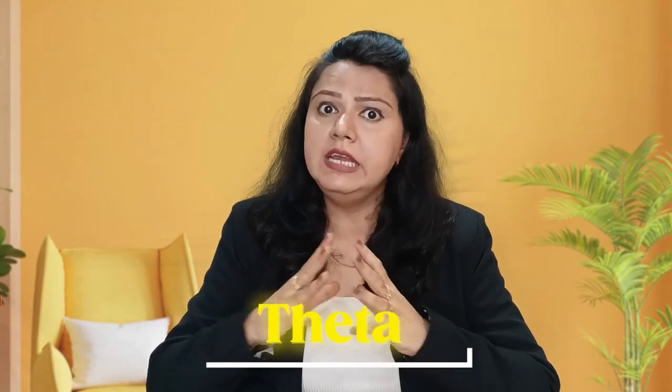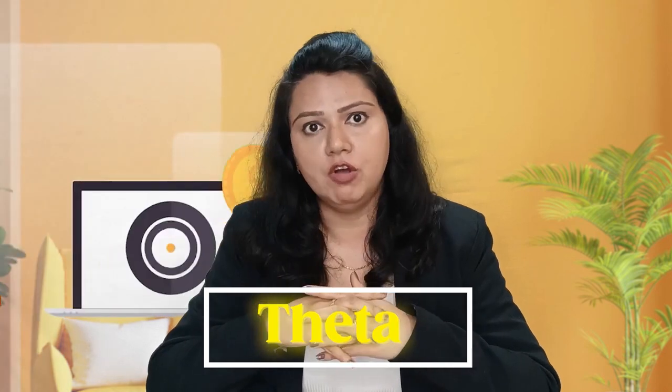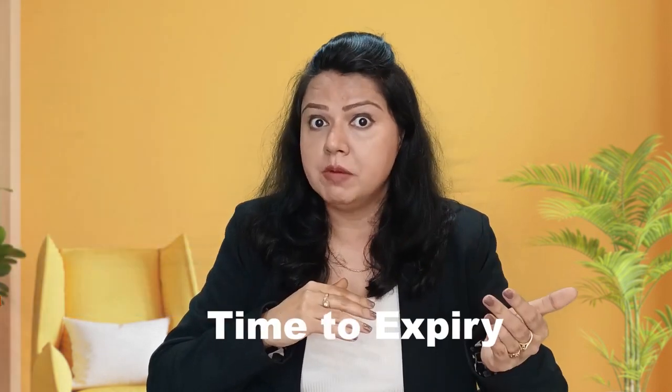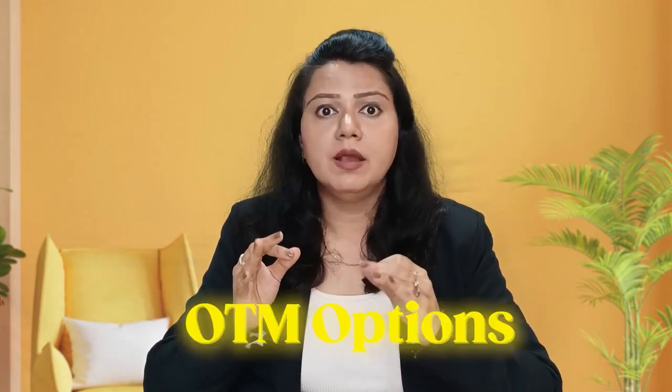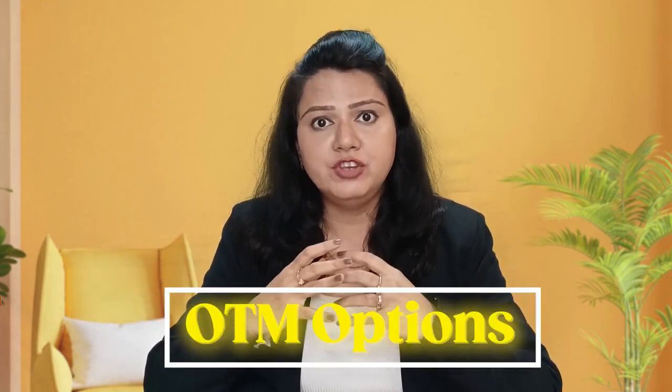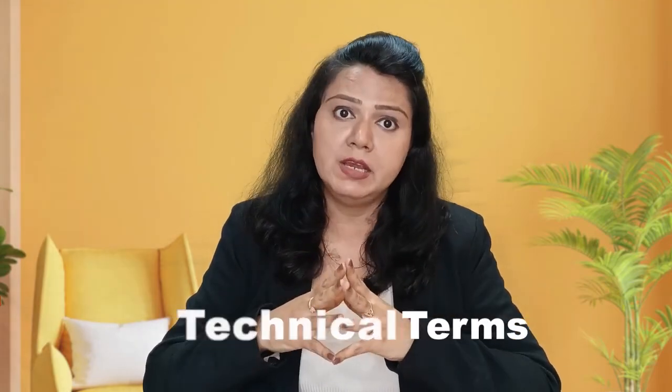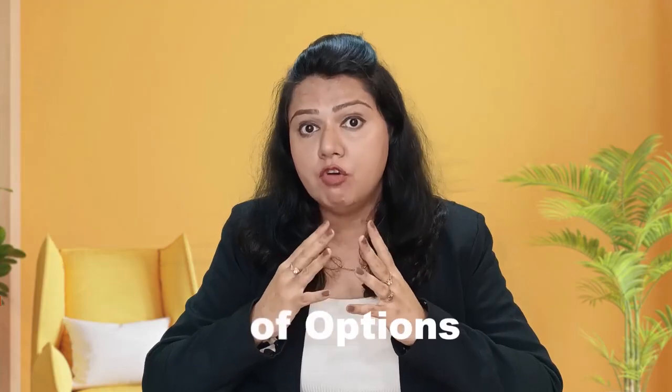and rho. In theta, we factor in the time value of money. The greater the time to expiry of the option, the higher its theta, and as the expiry comes closer, it will keep decreasing. Theta becomes zero on the day of the expiry, and that is why many OTM options have zero value on the day of expiry. Maximum option sellers make money mostly through theta. In this video of ours, without using any technical terms, we have tried to explain the complexities of options.